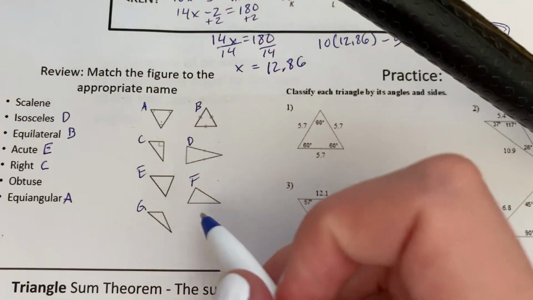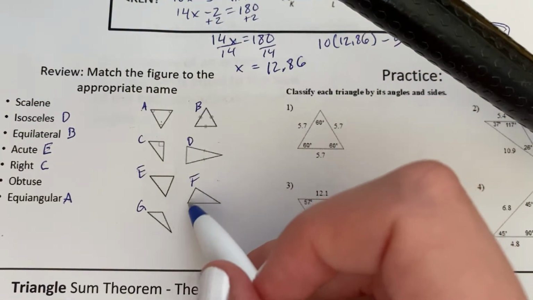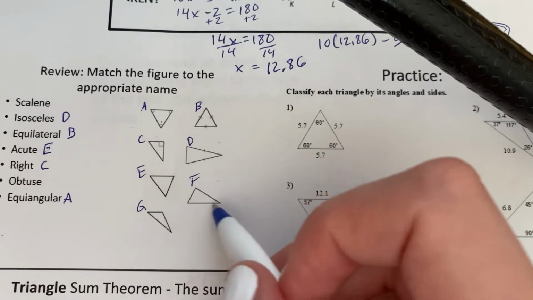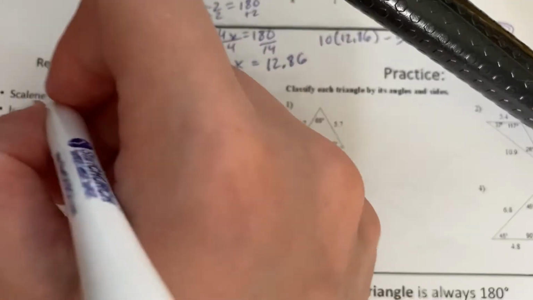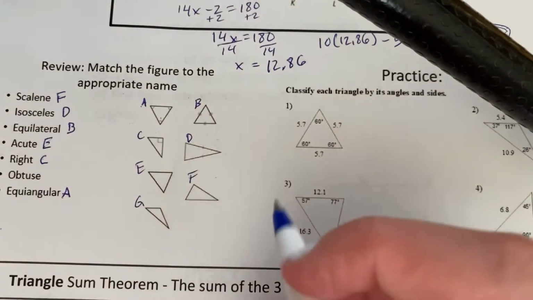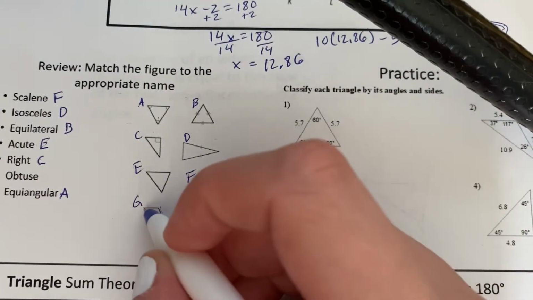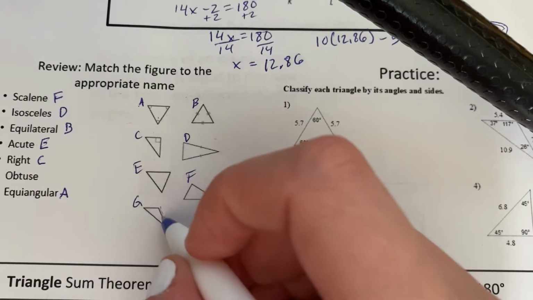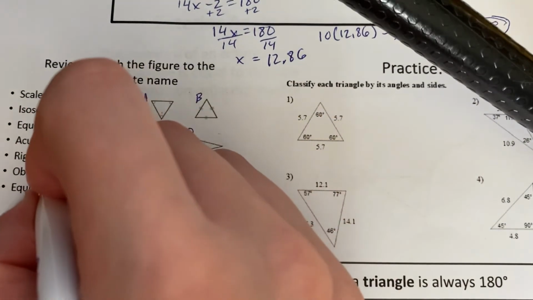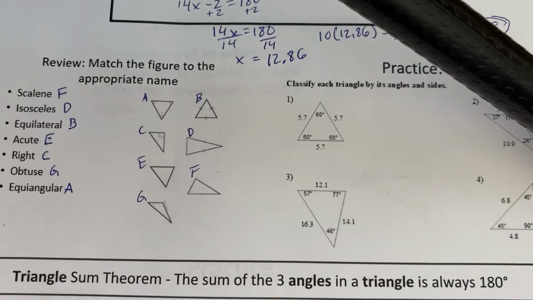And then our scalene triangle is just all of our sides and angles are not equal. So F over here. And then an obtuse triangle, you see this one right here, this angle right here is greater than 90 degrees, so that is our obtuse angle.